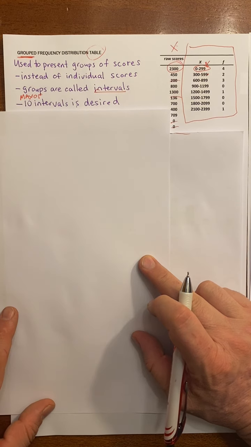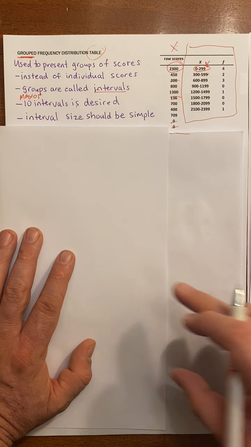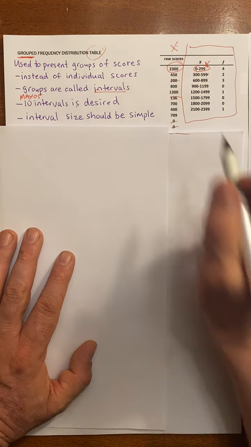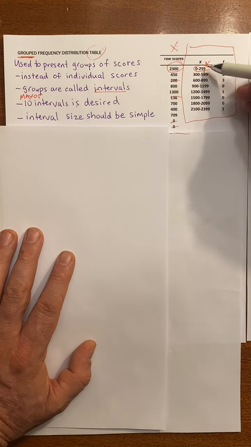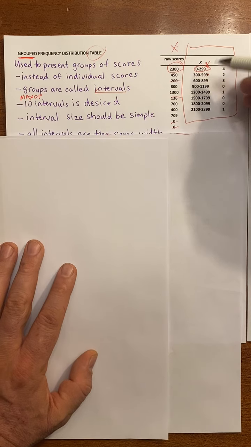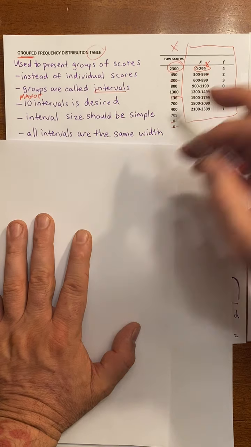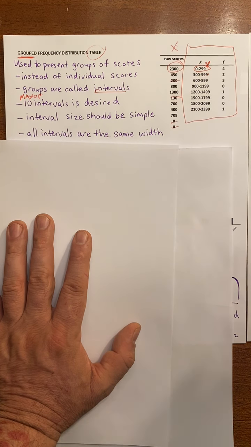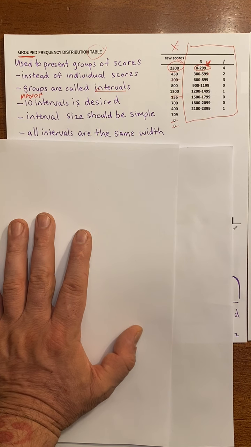It's not as efficient. Another point I'm making is that the interval size should be simple. What do I mean by the interval size? I mean how big each interval is. Basically, I've spaced them out so that each interval is 300 big, or 300 friends big. Another point is that all of the intervals have to be the same width. Whereas I made this interval have a size of 300, all the other intervals have to have a size of 300 as well. They have to be equal in size.